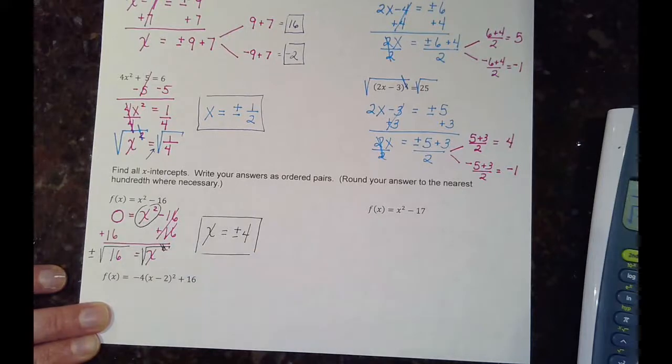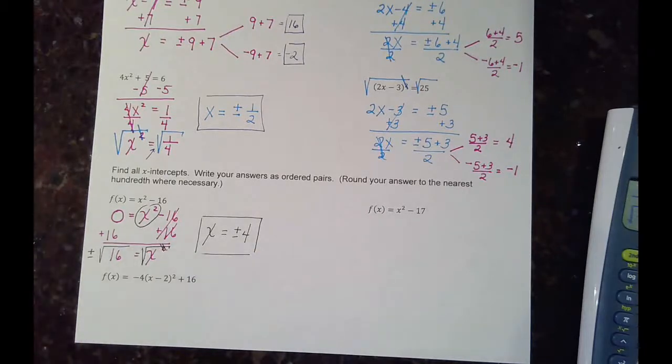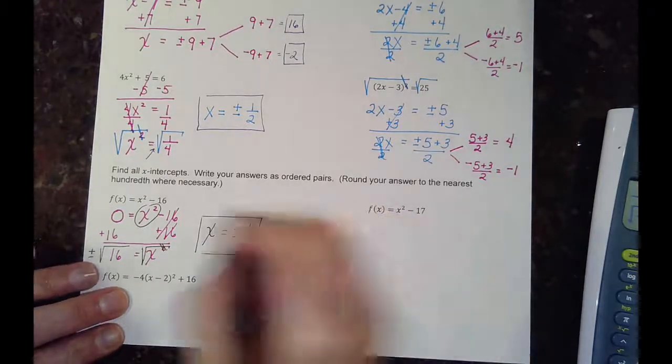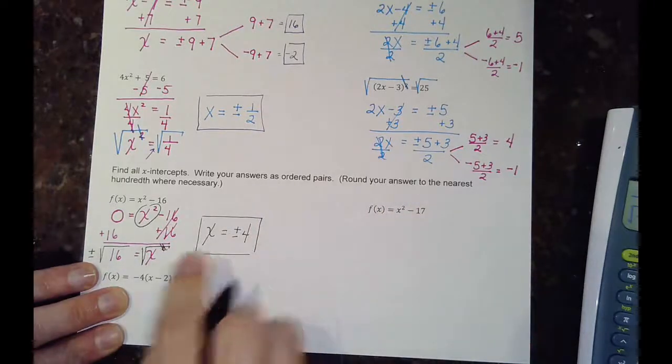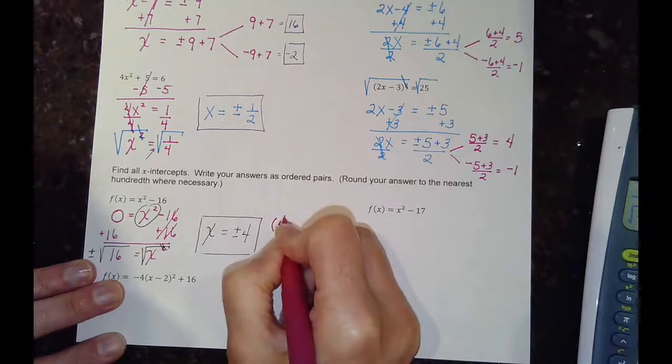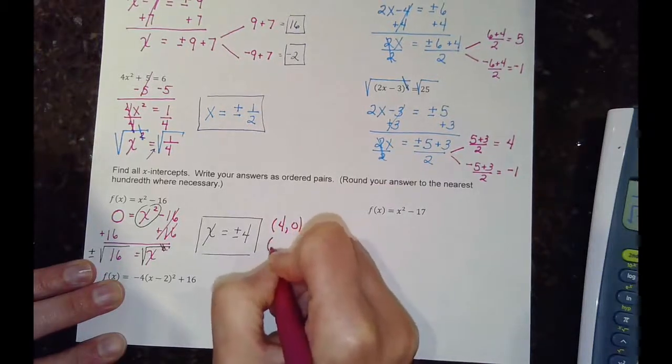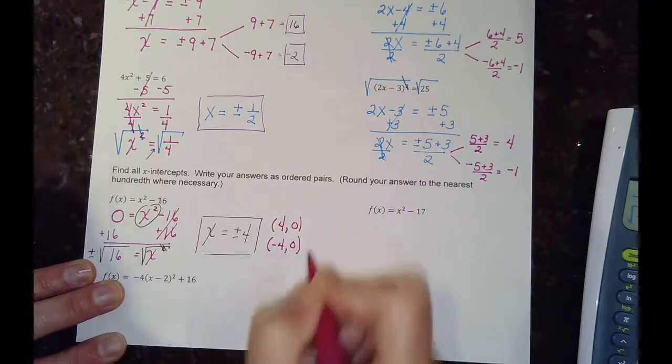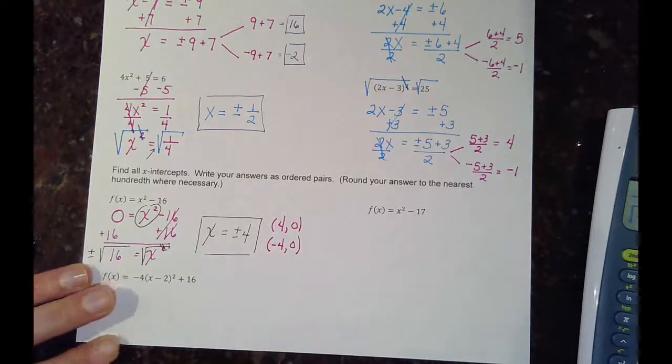So to find an x-intercept, you set y. Oh, write your answer as ordered pairs. Man, I would have gotten a point off. So x would have been 4, and then x is negative 4. There you go. That's what they want on the final. Oh, as ordered pairs. Don't forget the ordered pairs.